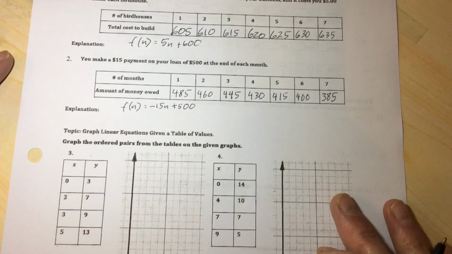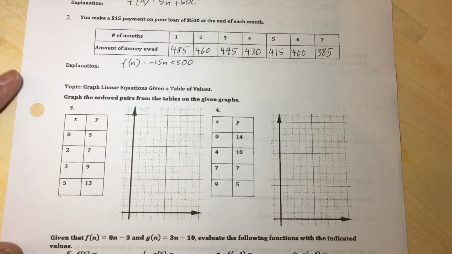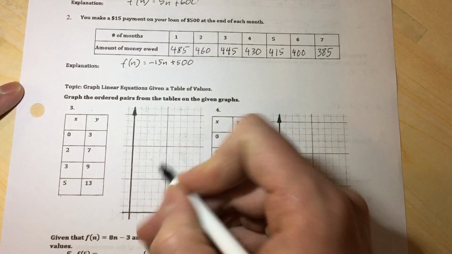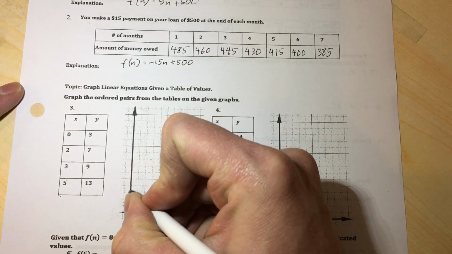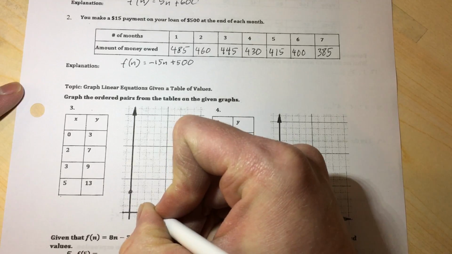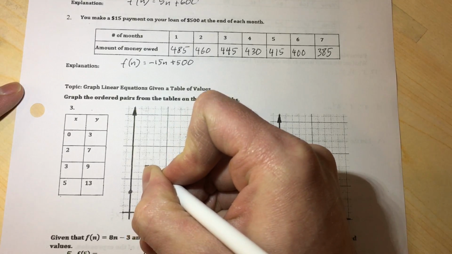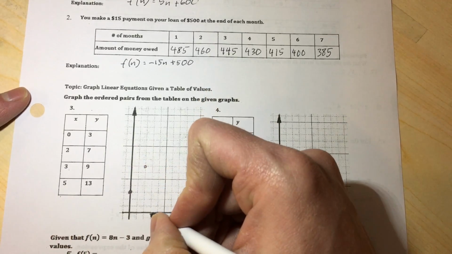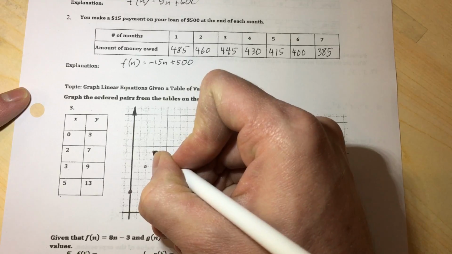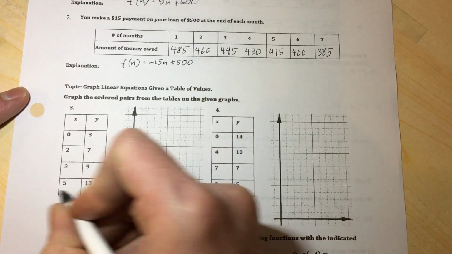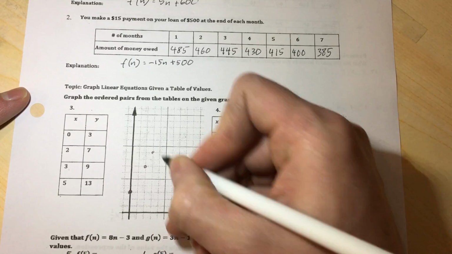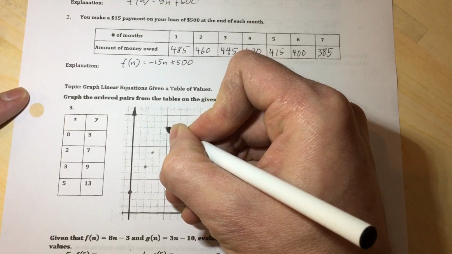Next one, we're going to graph our functions now. It says graph the ordered pairs from the tables below on the given graphs. So 0, 3. We count 0 and then up 3. Then over 2 and up 7: 1, 2, 3, 4, 5, 6, 7. Then we have 3, 9, so over 3 and up to 9. Then we're going to have 5, 13: 1, 2, 3, 4, 5, and then 5, 10, 15, 13.